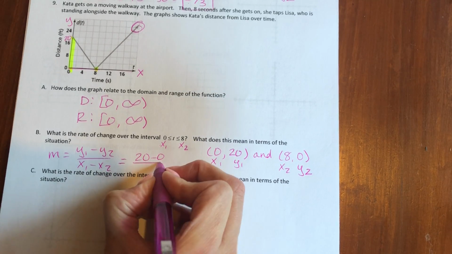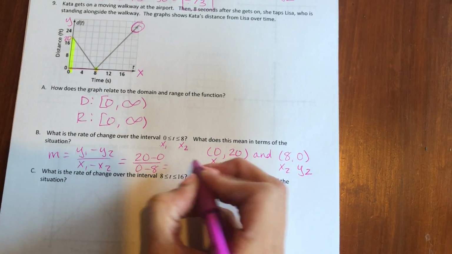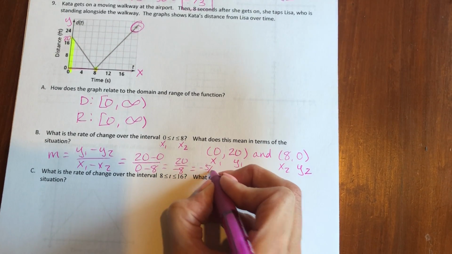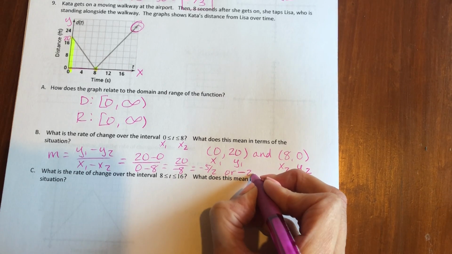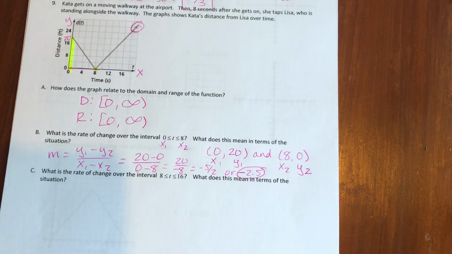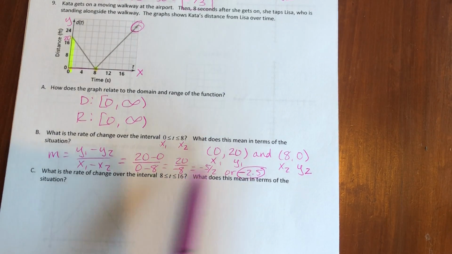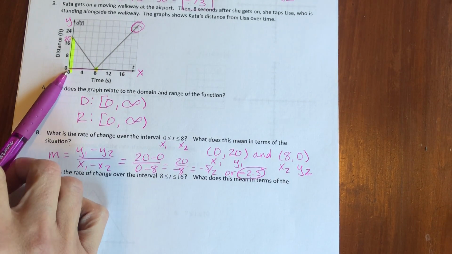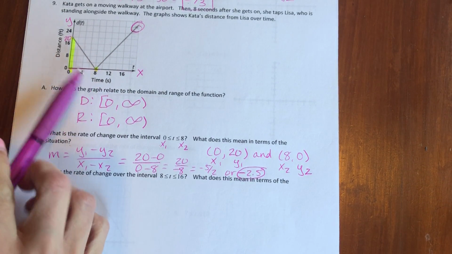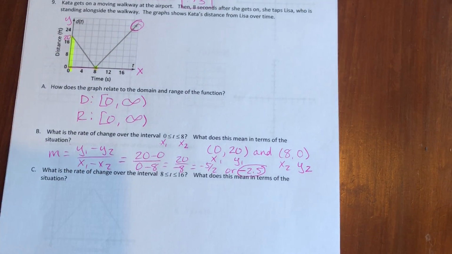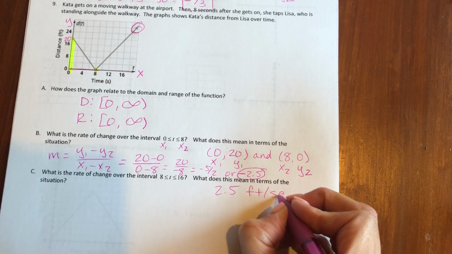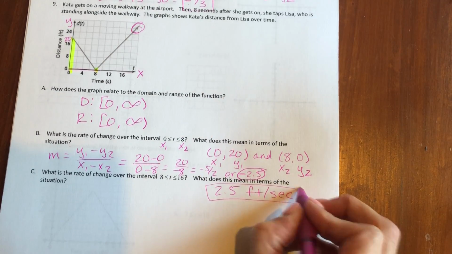Plug in the values, solve it, and reduce. -5/2 or -2.5. So that would be the rate of change. So what does this mean in terms of the situation? This means she's going at a rate of 2.5 feet per second. 2.5 feet per second. And that's going to be constant.